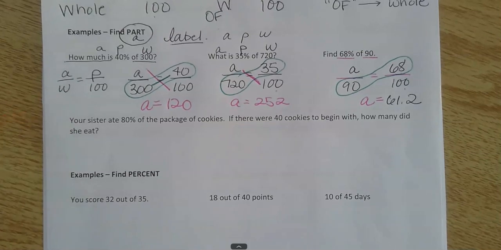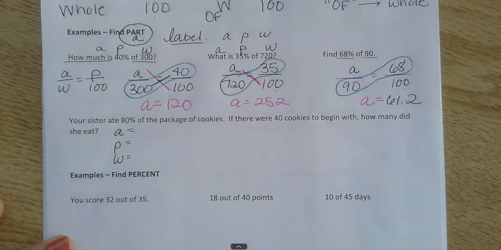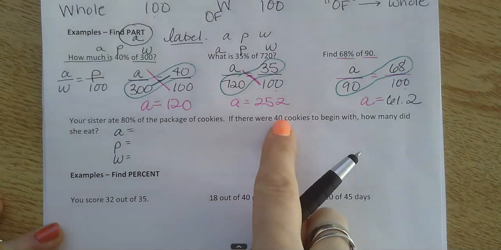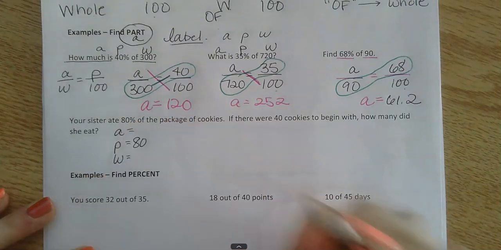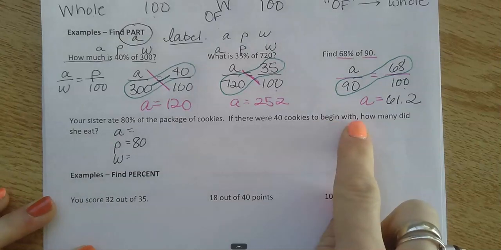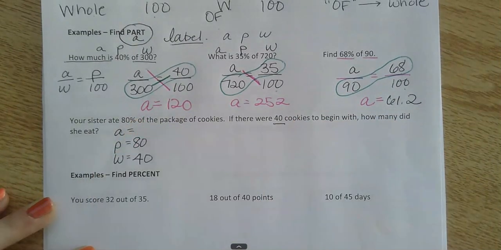Okay, now a story problem. Same thing, as you read it, label A, P, and W. If you want to make a list like this as you read and write them down, cool. If you want to highlight them or underline them or label them as you read it, also cool. Your friend ate 80% of the package of cookies. So right there, I know P is 80. There were 40 cookies to begin with. Well, that's my total or my whole, so it would go there.